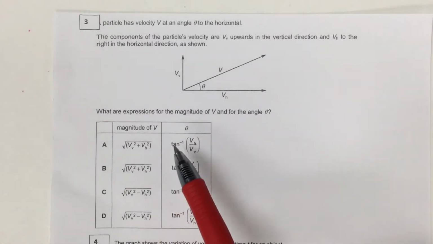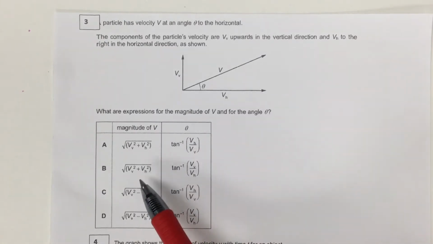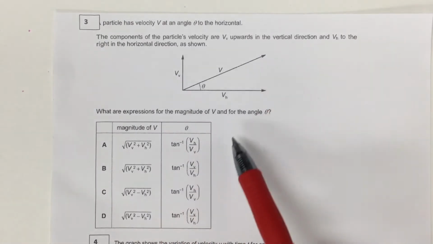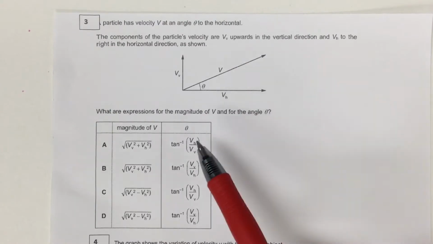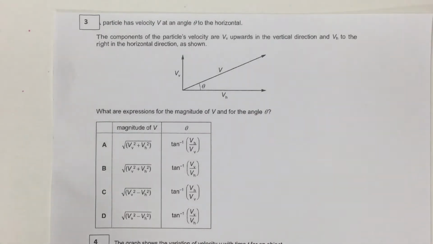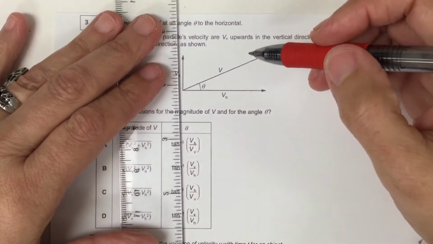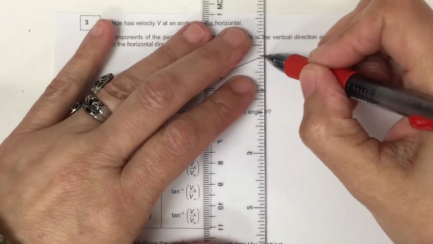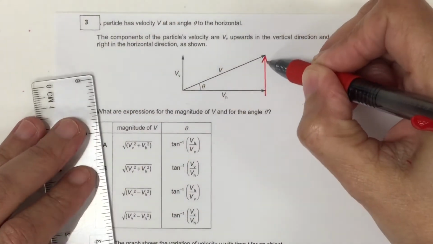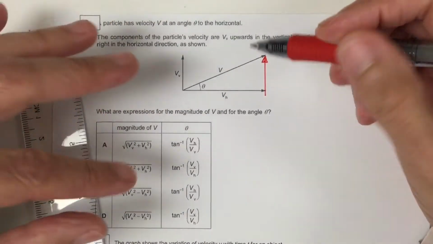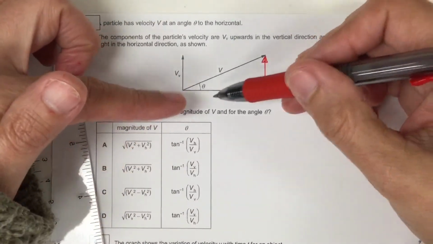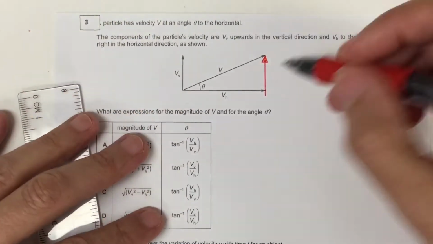What are expressions for the magnitude of v and for the angle theta? This question is super easy. All that we need to do is move this vector vv right here. So every time that we have an initial velocity that makes an angle with the horizontal, that's the approach.